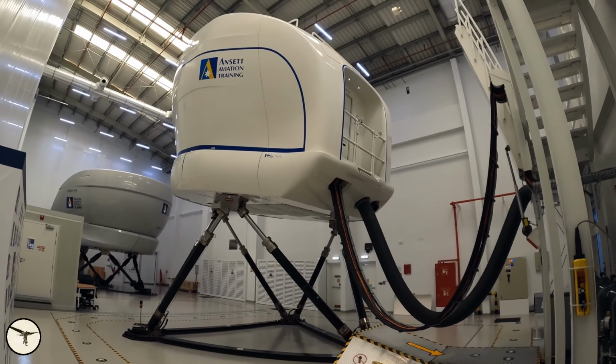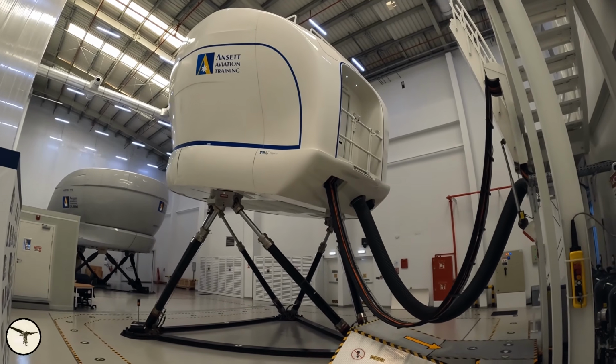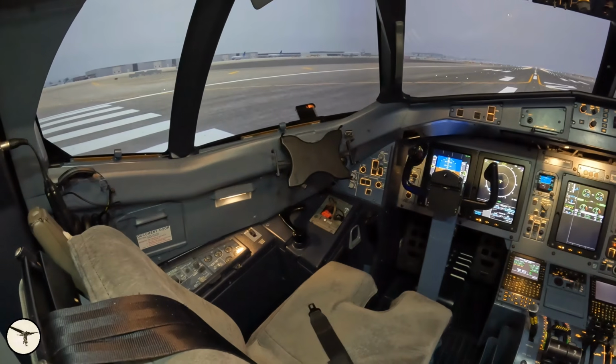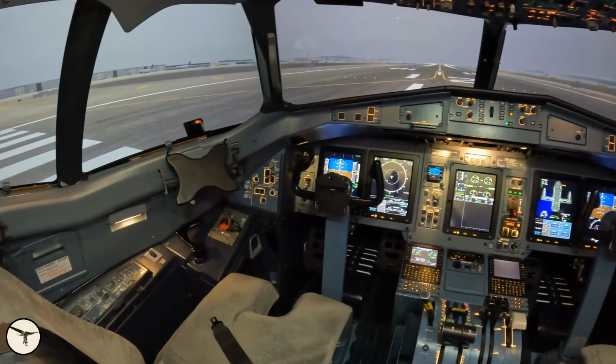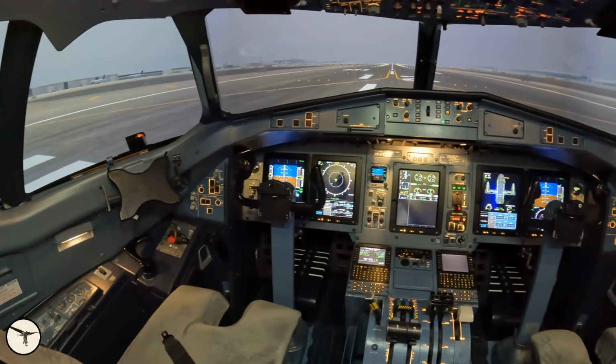This is an ATR 72-600 full flight simulator, a multi-million-dollar device designed to replicate the real aircraft to the tiniest detail. And this is what the primary flight display looks like when you fly an RNP approach. How do you do it? This is what I will talk about in this video.